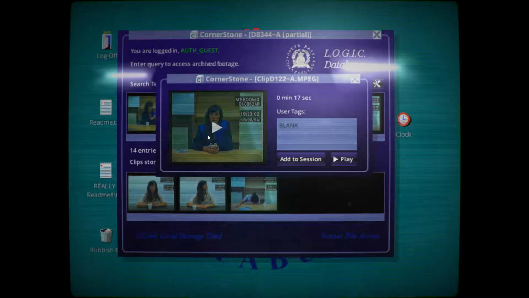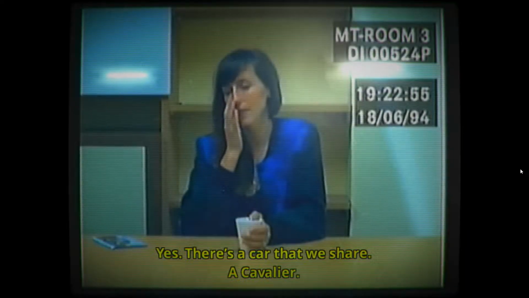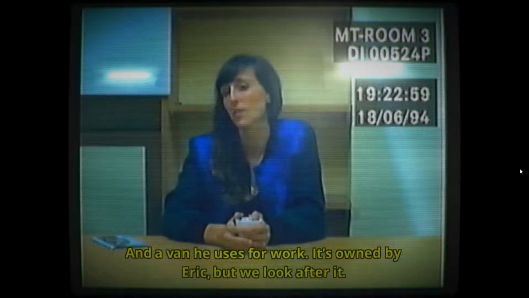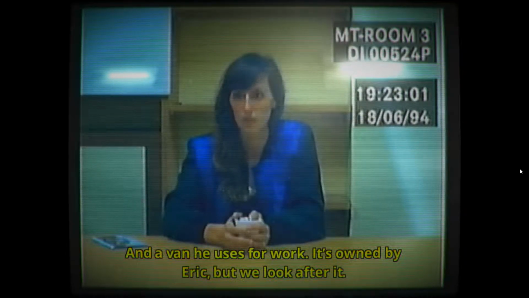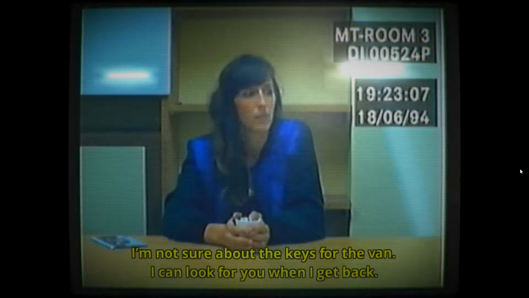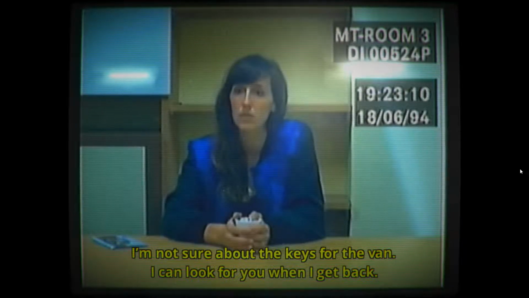Okay. Yes, there's a car that we share, a Cavalier, and a van he uses for work. It's owned by Eric, but we look after it. Both of them are there now, parked on the street. I'm not sure about the keys for the van. I can look for you when I get back.